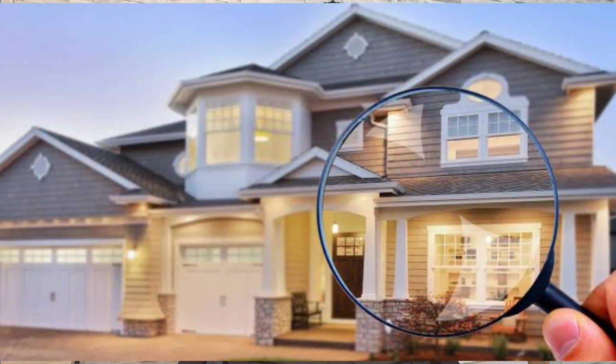Another factor which is very important is the condition of the home. There are factors like the state of the finishes in that home. Is it those old design finishes, or is it modern? These also influence the property value.